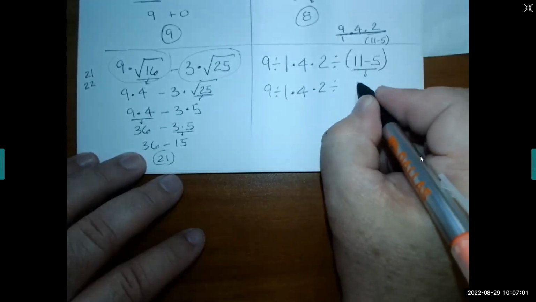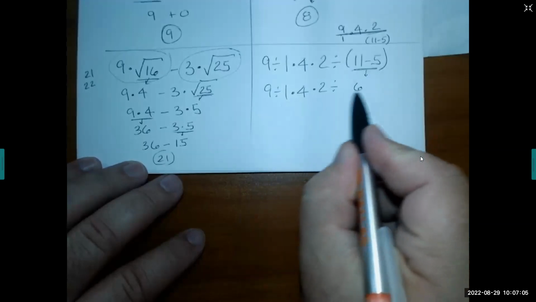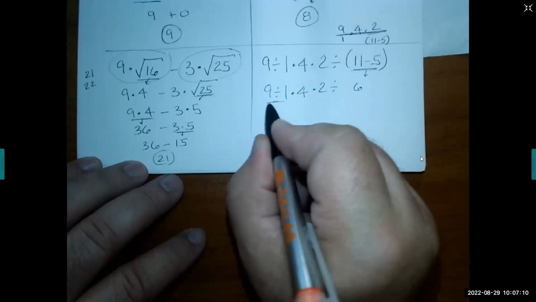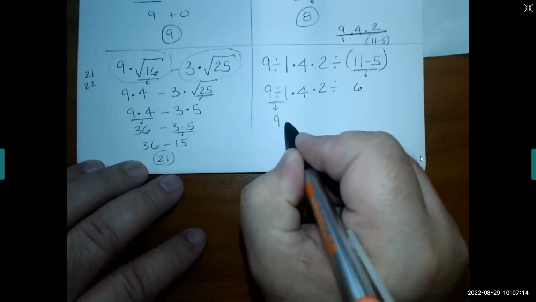11 minus 5 is 6. Read left to right, no more special operations. Multiplication division, here's the first division. I do that first. 9 divided by 1 is 9.